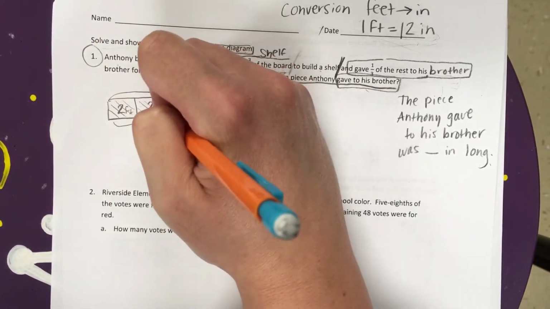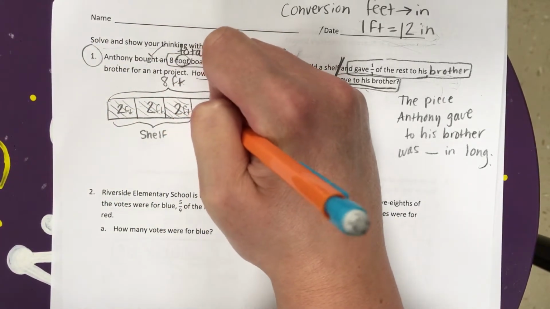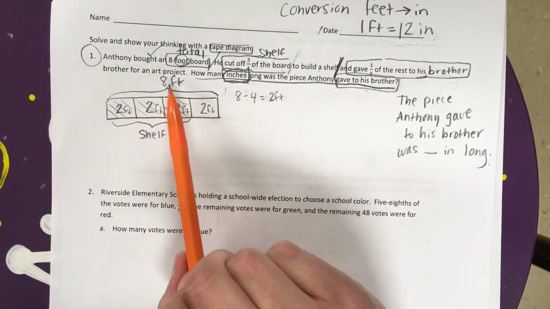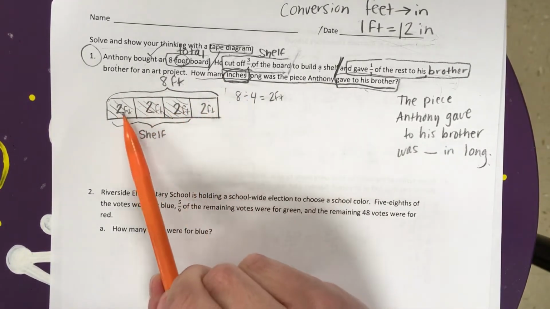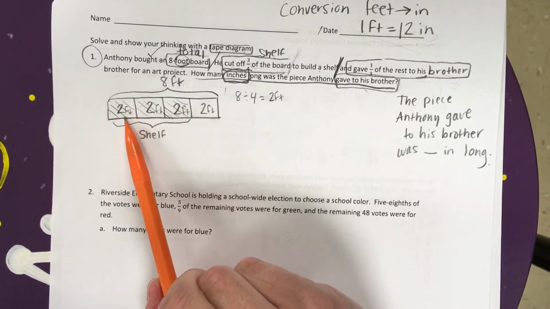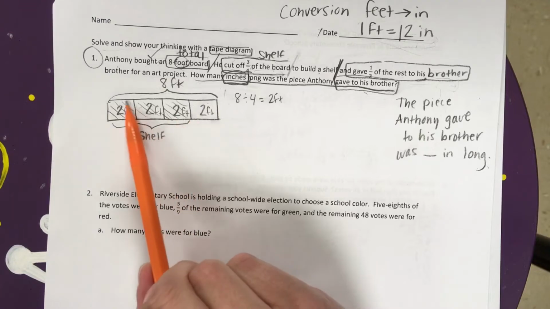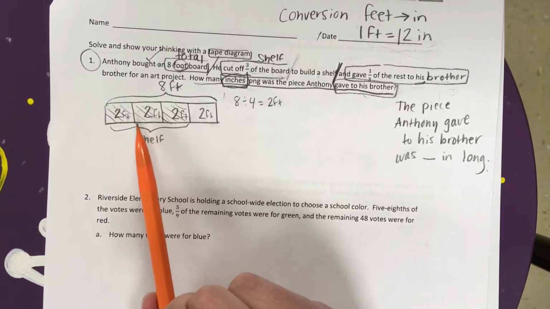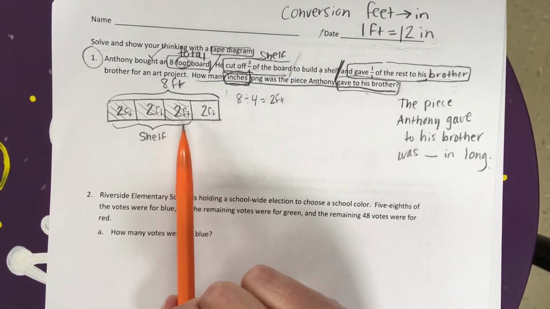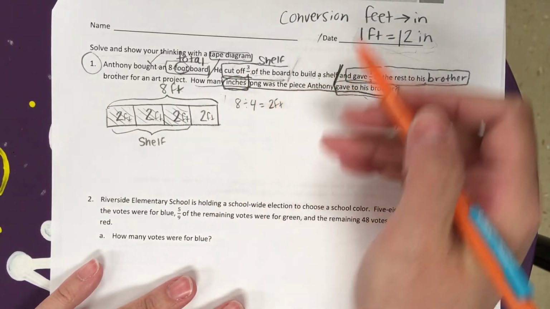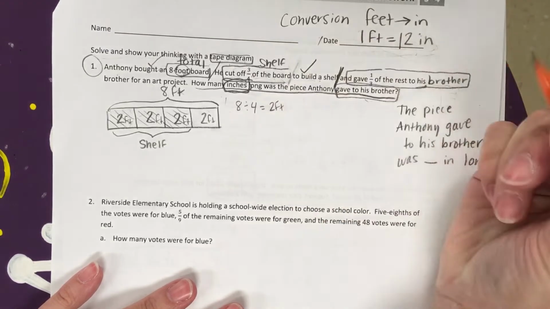Okay. So that's a simple, you take the total amount, divide by the number of groups to find the size of one group. And when I know one group is 2 feet, each and every other group is 2 feet because these boxes are the same size, the same shape, and the same value. Okay, so he cut off 3/4 of the board to build a shelf. I'm gonna check that off, we showed that.